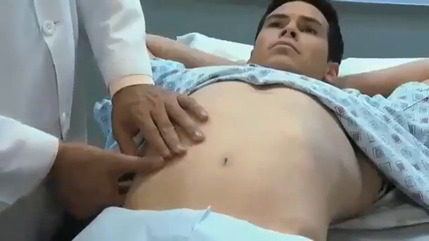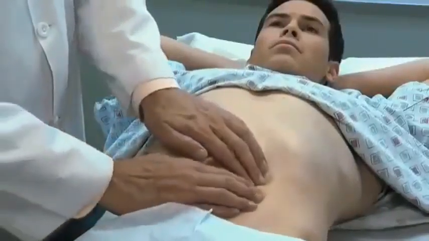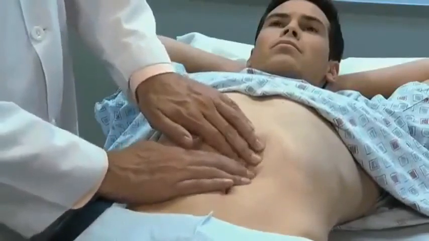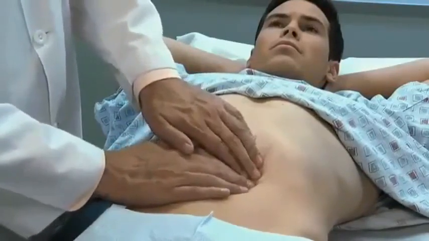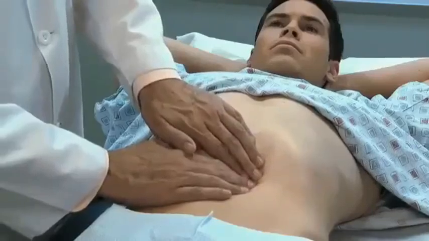Okay, I'm going to examine the aorta for you. Can you take a deep breath in slowly and let it out for me? To assess the aorta, press the upper abdomen slightly left of midline and feel for the aorta's pulsations.